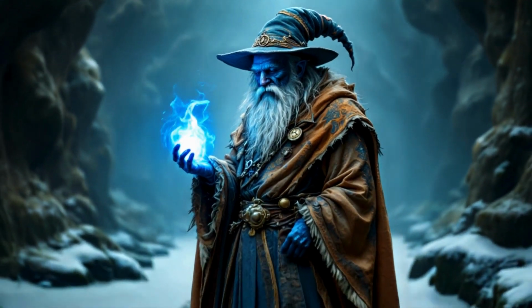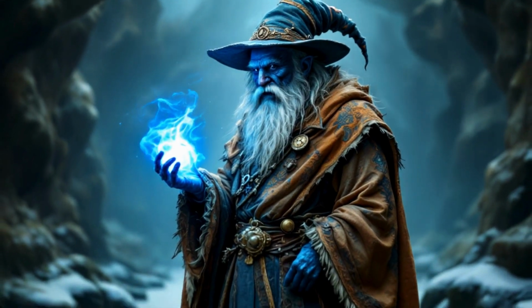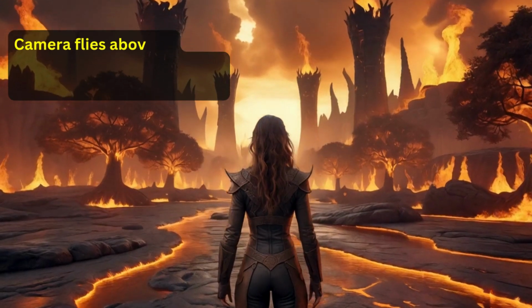Here, the reason I specifically said where he is standing is because I want the overhead shot to see the entire body of the wizard. This is how you can control what the video will show.